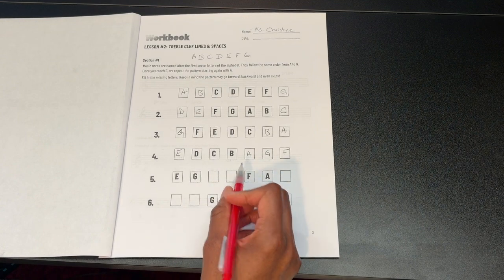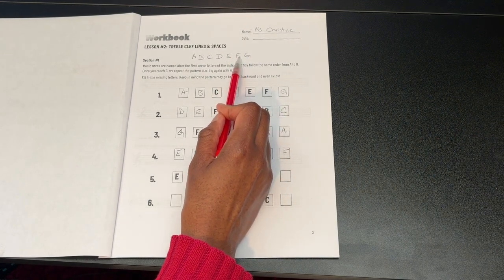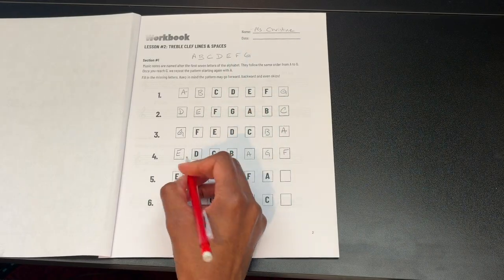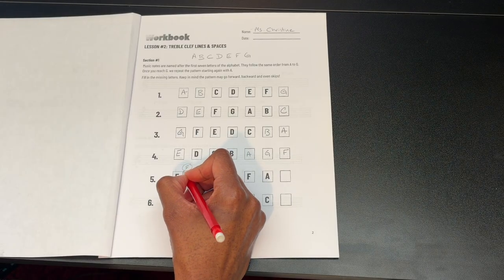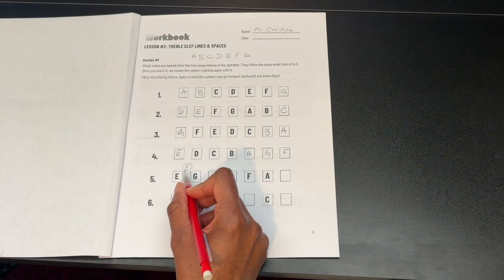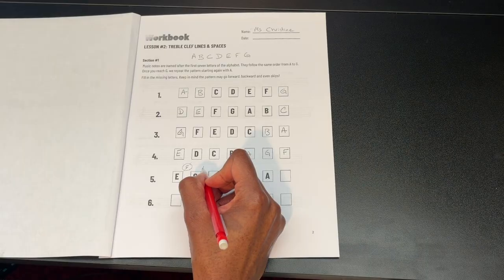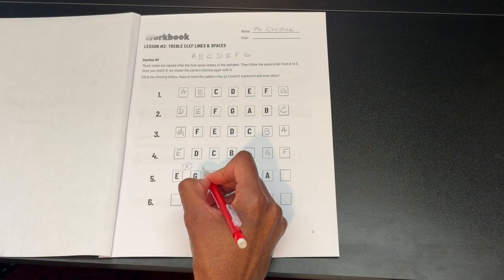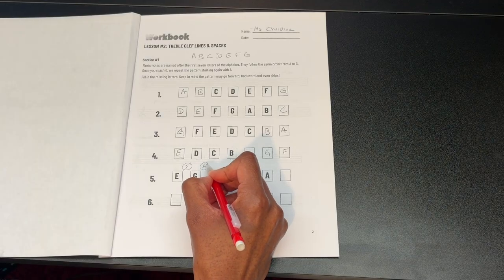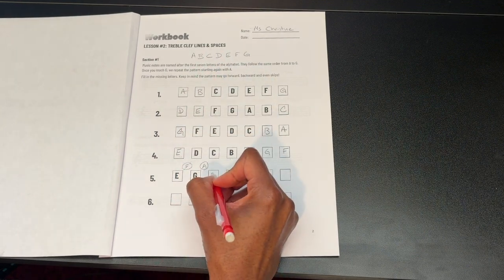So we automatically know we had an E and then they went to G. So they're skipping the F. So if I put a little F here and a circle and then put a slash, we know that we're skipping F and then we're going to G. What letter comes after G? We know we go back to the beginning of our alphabet. Letter A, I'll put a circle with a slash. We have to skip it and go to B.